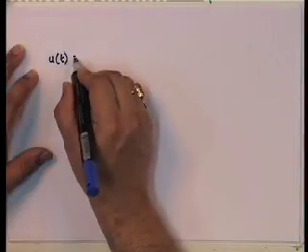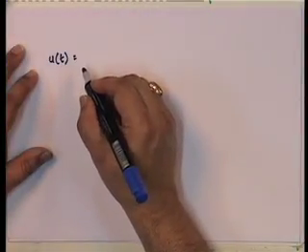So, this becomes then ultimately the u of t becomes equal to a.